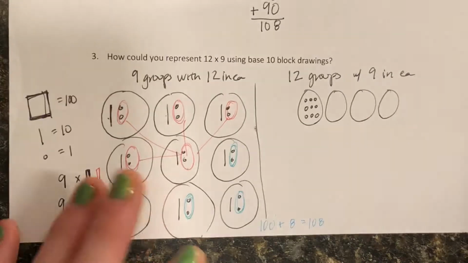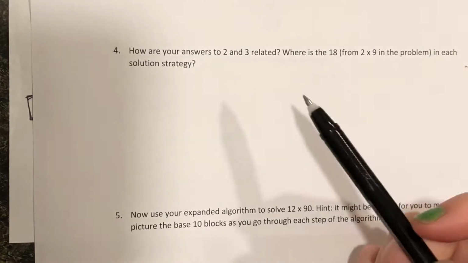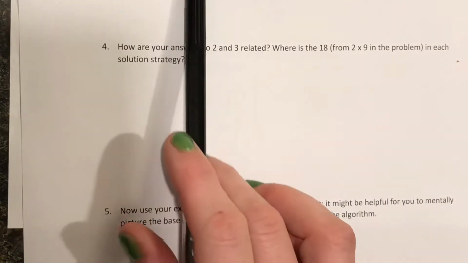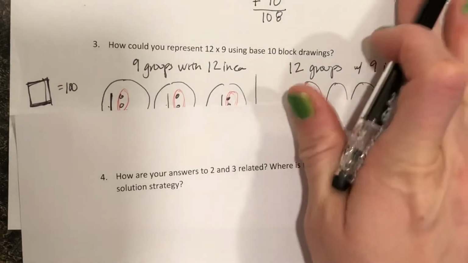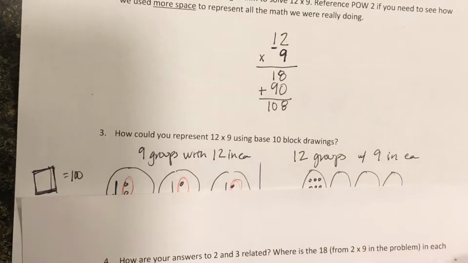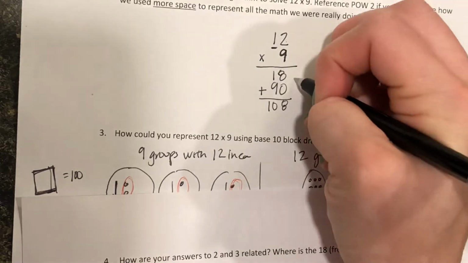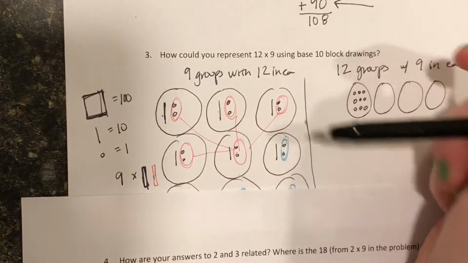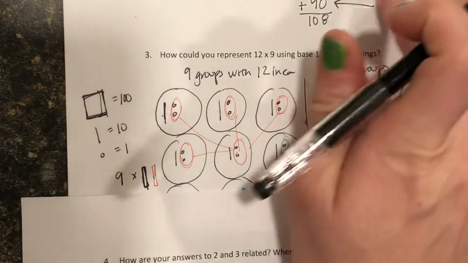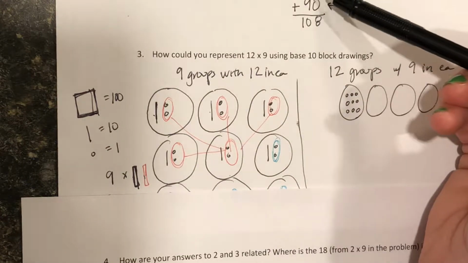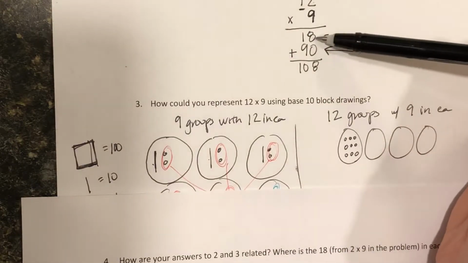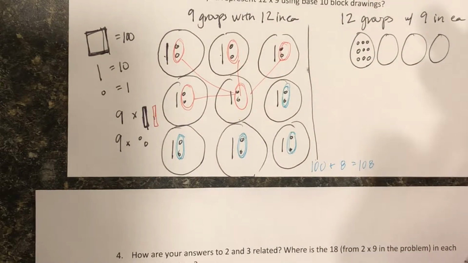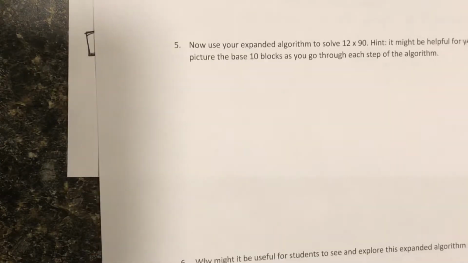All right, and then number 4 asks you, how are your drawings in 2 and 3 related, or how are your answers to number 2 and number 3 related? It asks you to think about where each of these numbers, like the 18 and the 90, show up down here. Maybe you could use a highlighter or a colored pencil to show where the 18 from the expanded algorithm is showing up in the drawings that you're creating with the base 10 blocks. All right, you can do that on your own.